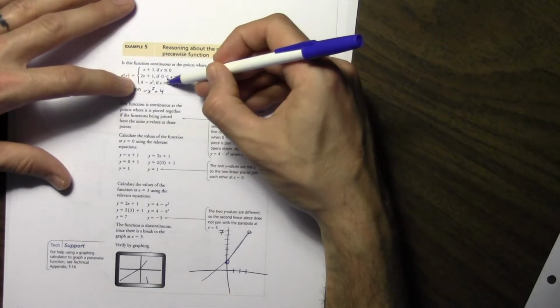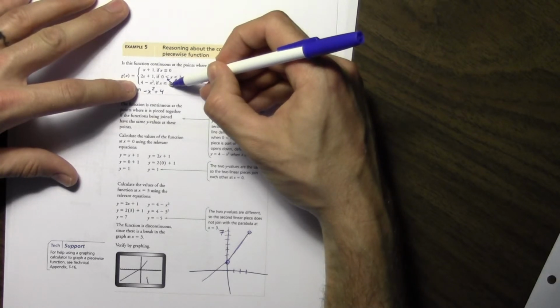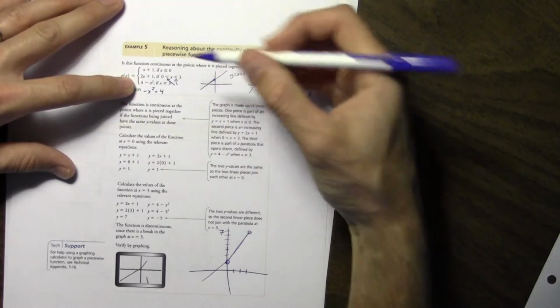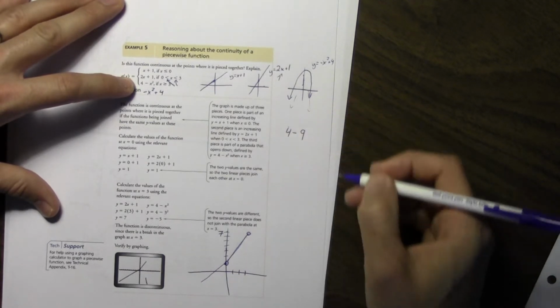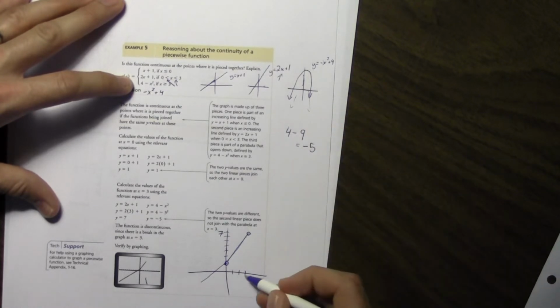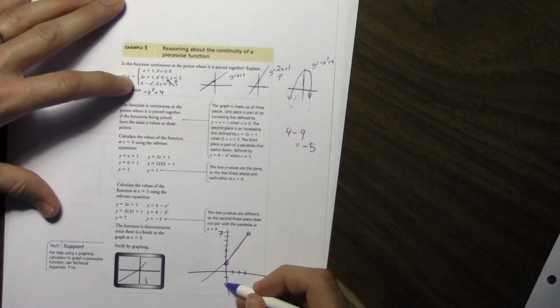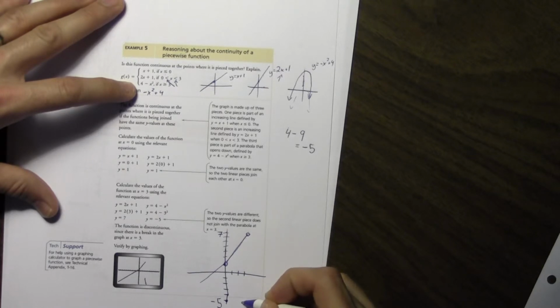Finally, last one. So greater than and equal to 3. So it's going to be a closed circle, and I'm going to plug in 3. So I get 4 minus 9, which is -5. So I go down here, 1, 2, 3, 4, 5. There's -5. There's 3, and it's a closed circle.